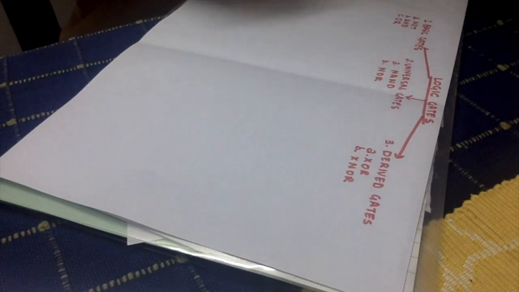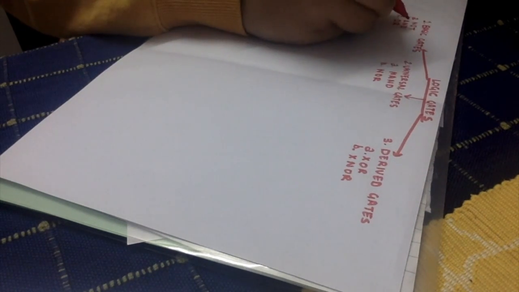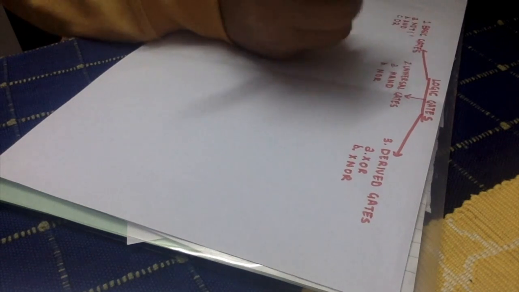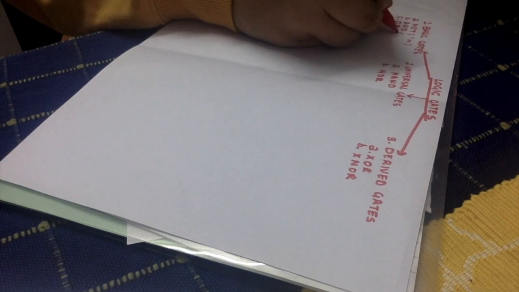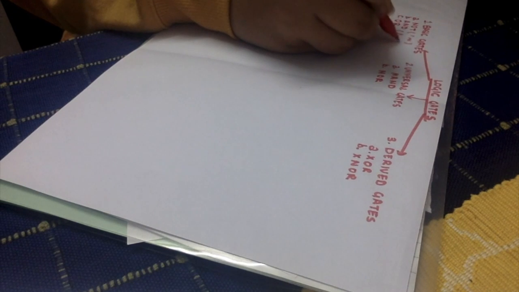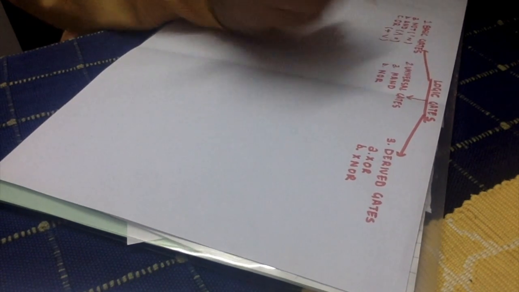Now, let's dive into the detailed part of basic gates. Now, basic gates are NOT, AND, and OR. Now, NOT can be represented by a dash at the top or a line like this. AND gate may be represented by a V, inverted V, or a dot. OR gate may be represented by a plus sign or a V.